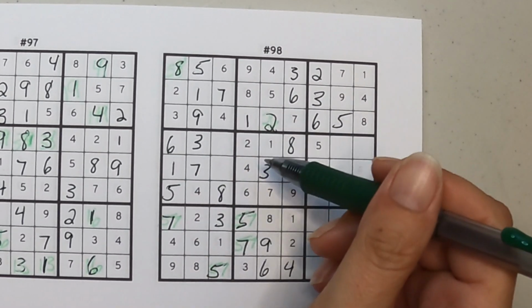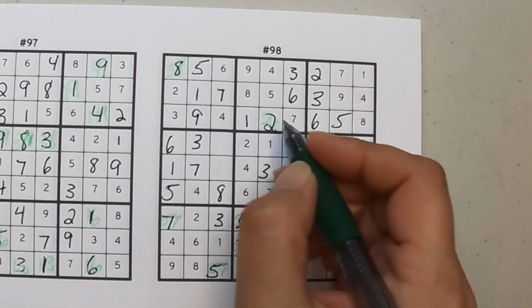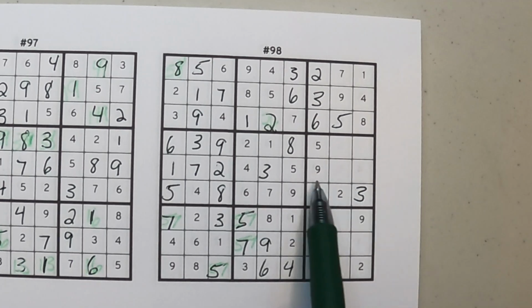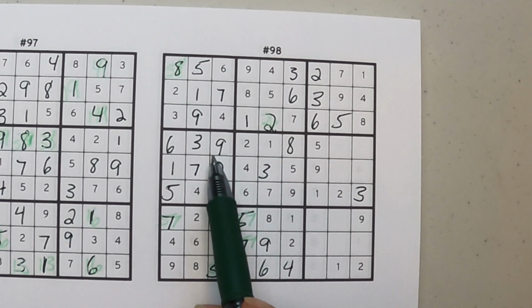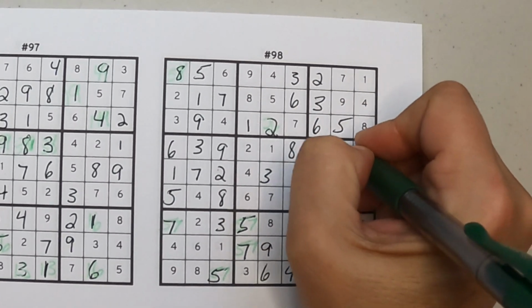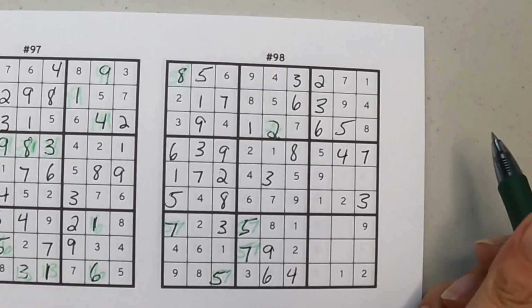For this box now, we're missing 2 and 9. We've got a 2 here, so 9, 2. For this row now, we're missing 4 and 7. We've got a 7 here, so 4, 7.